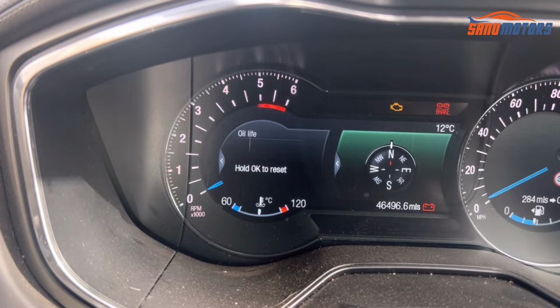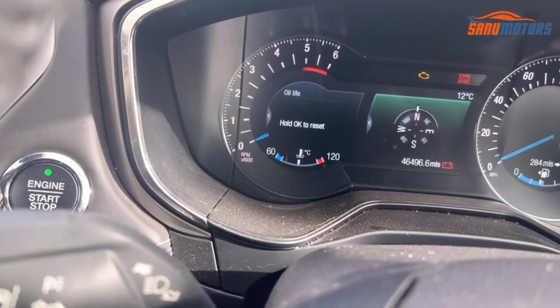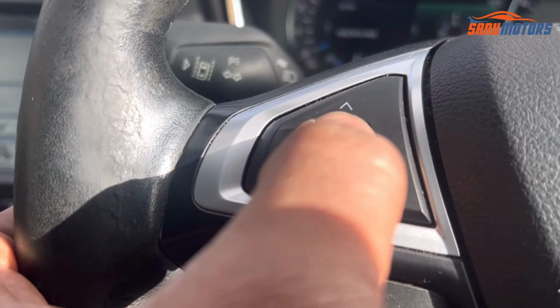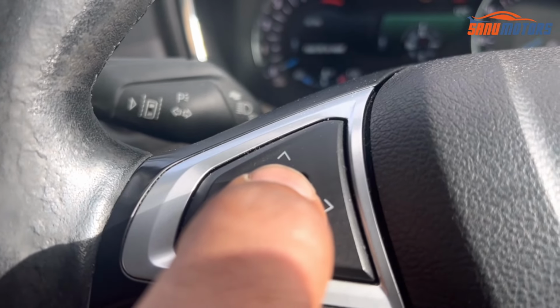Once you press OK, it asks to hold OK to reset. That means you need to press and hold this button. After that, it will reset. I'm going to press and hold.